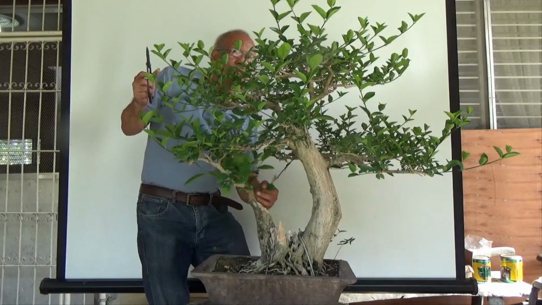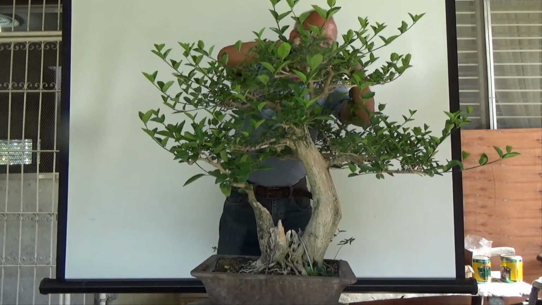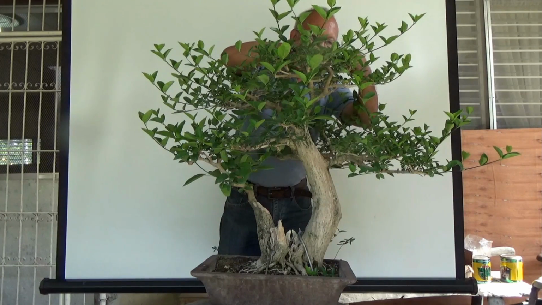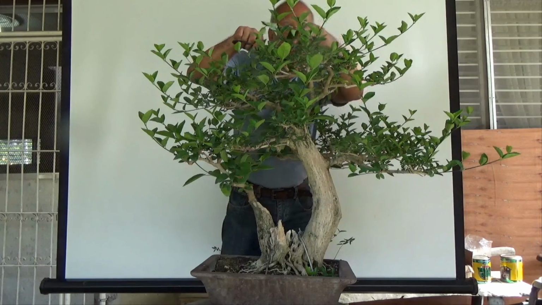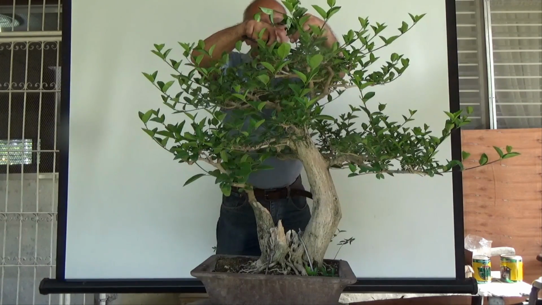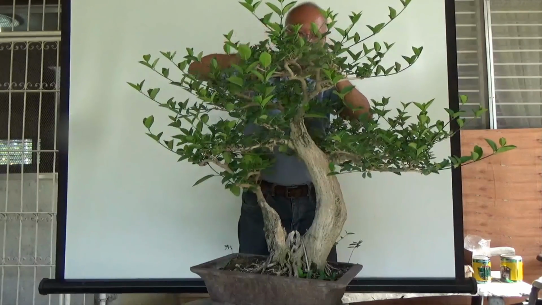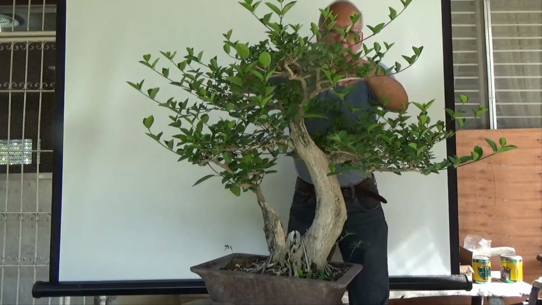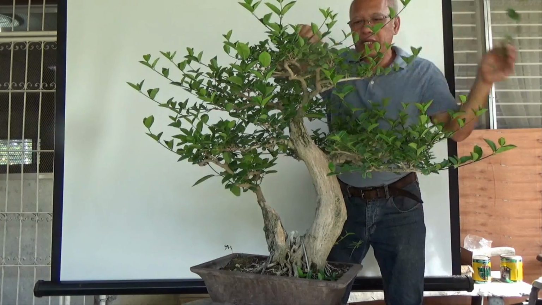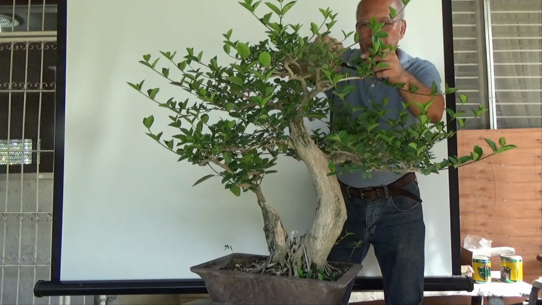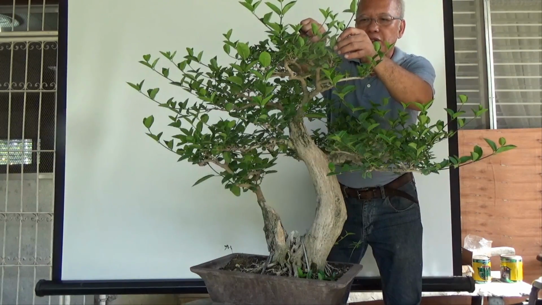So with this, I will be trimming the top, and the expected effect is that the lower branches will continue growing, and the top branches will lag a bit. This is because of the phenomenon of apical dominance. The apical dominance is brought about, number one, by growth hormone regulation.